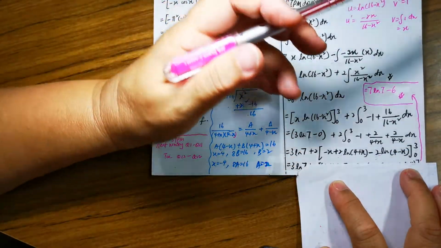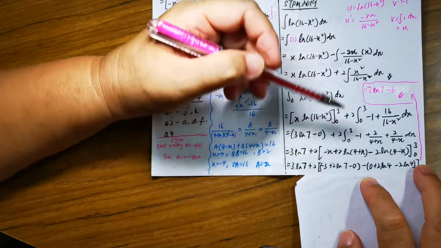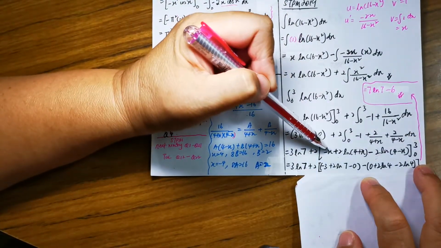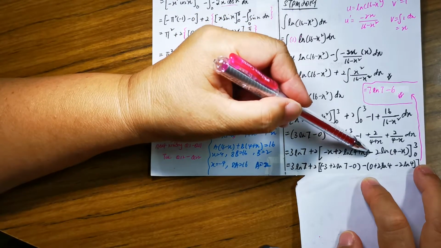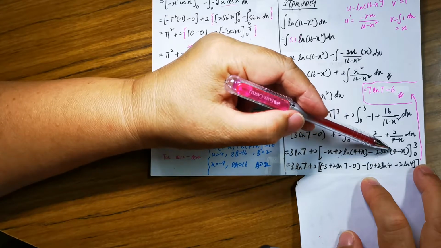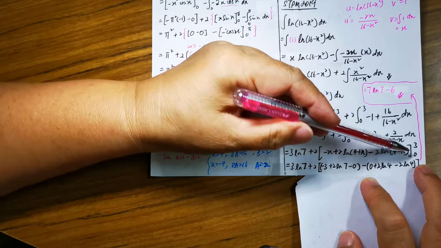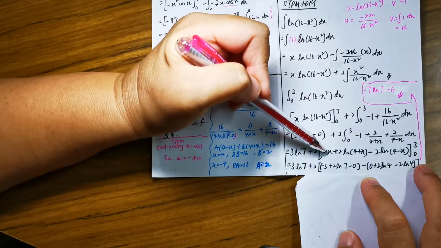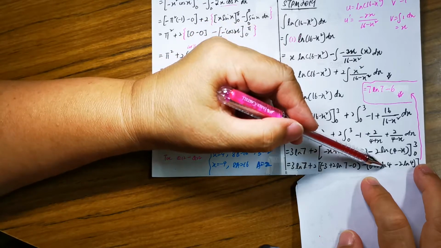Okay, now sub in slowly. This one just copy. Sub in 3 first. So minus 3, 2 ln 7 minus 2 ln 1. Ln 1 is 0. Okay, minus bracket, sub in 0. So this one 0. When this one is 0, so it's 2 ln 4.